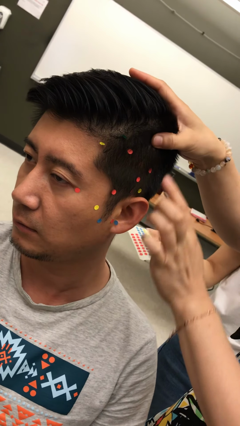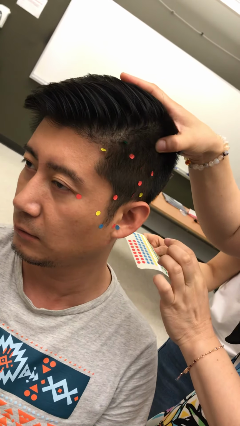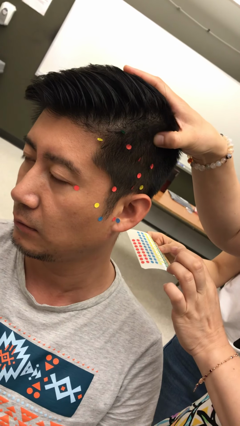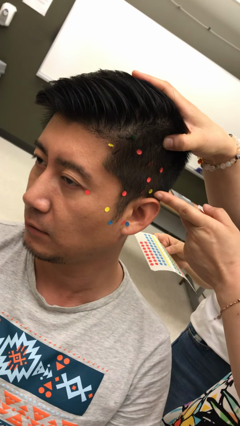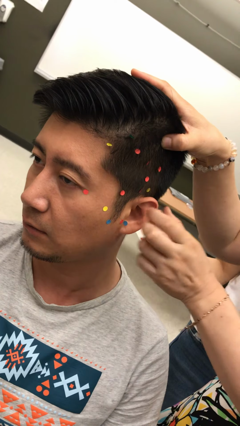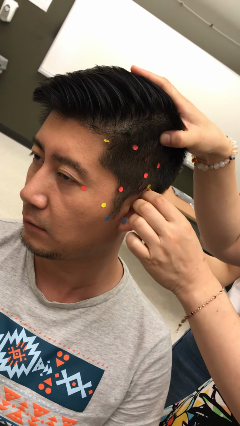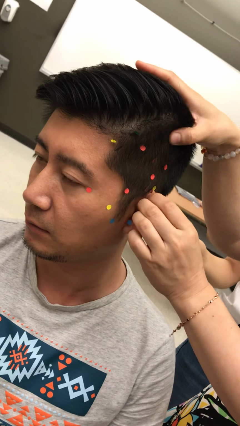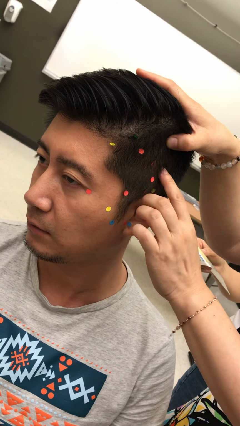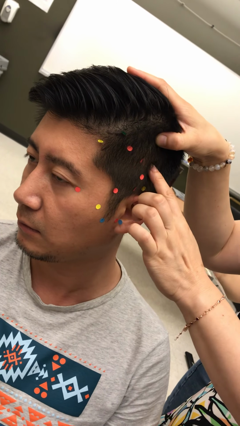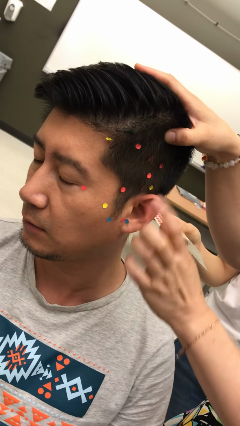Or we can find the bump here. This is the parietal tuberosity. So between the parietal tuberosity and Sanjiao 20, set at the ear apex, this is the middle point. You find the bump here, you find the ear apex, and the middle point is GB8. This is another way to locate it.